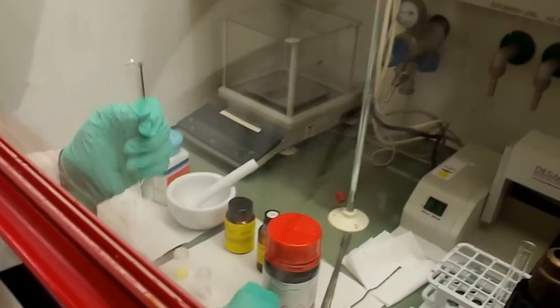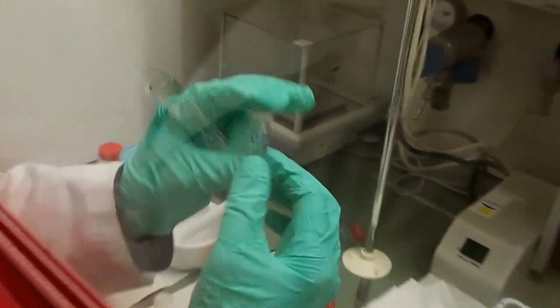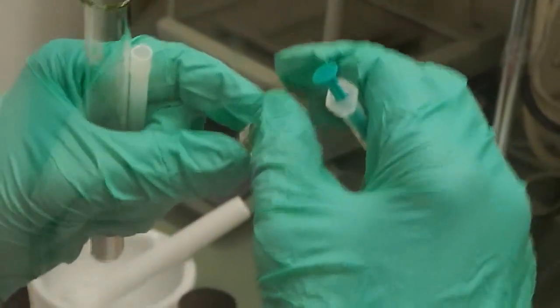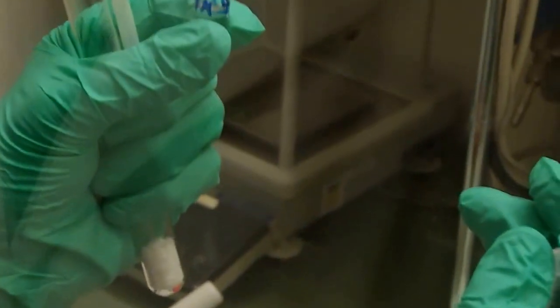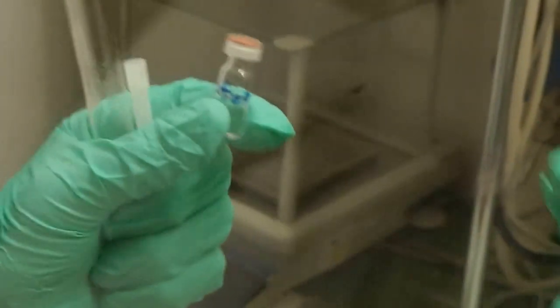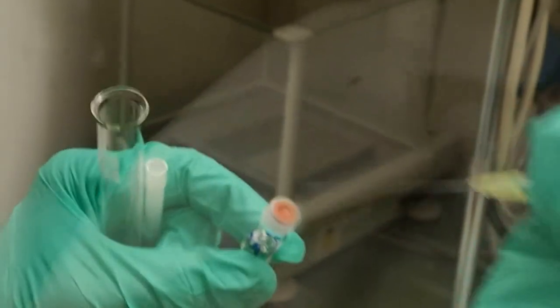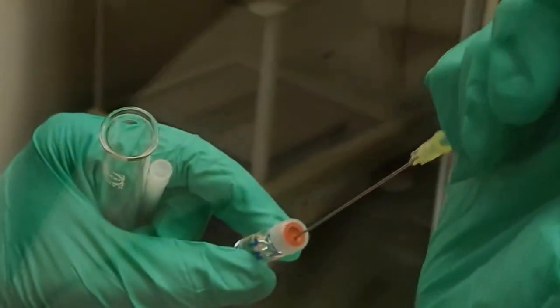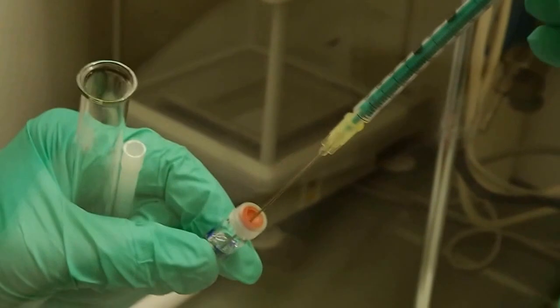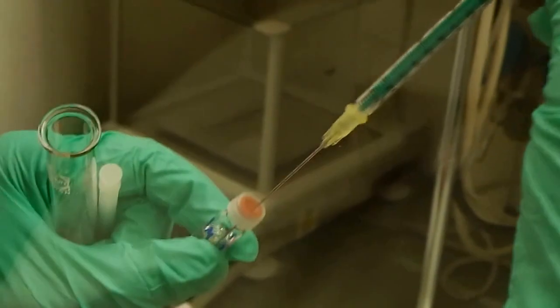And the sulfur precursor, which is sulfur dissolved in TOP. In this case, we have a 1 molar solution. That means it's like 30 milligram of sulfur dissolved in 1 milliliter of this trioctylphosphine liquid. So there we take, what is the smallest amount we can take?